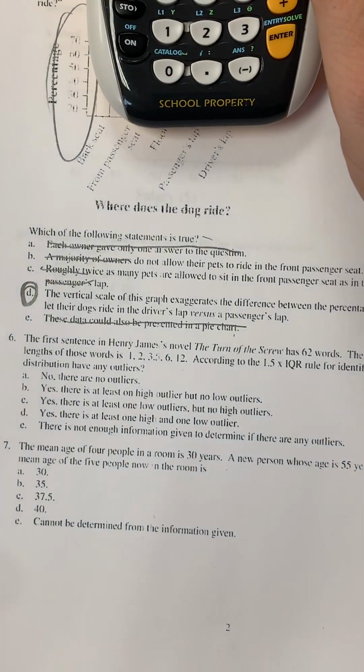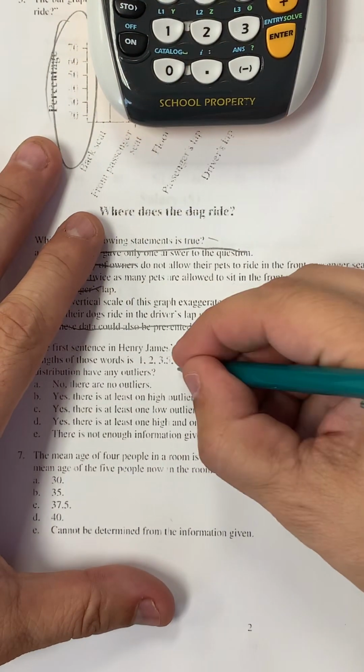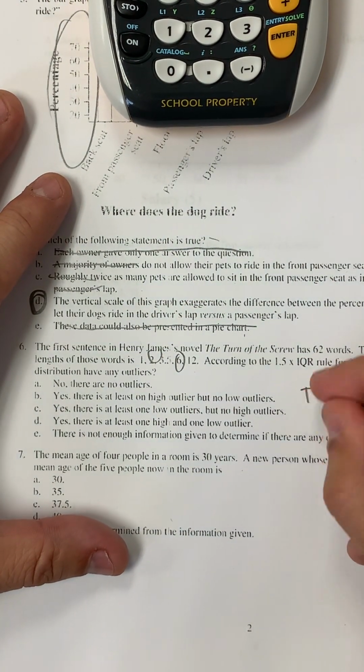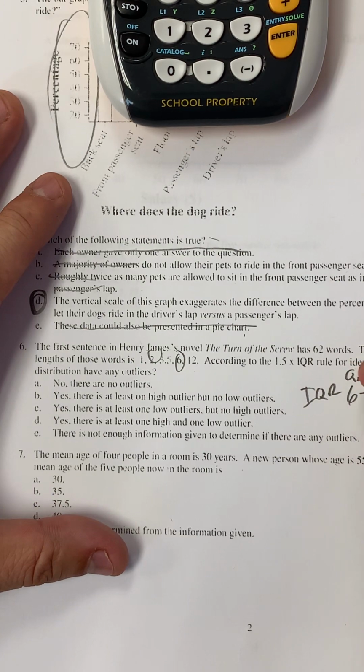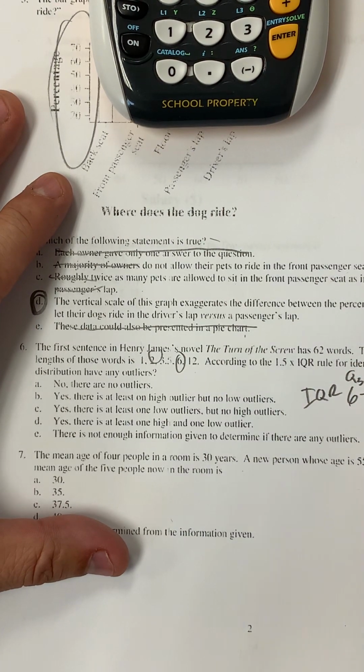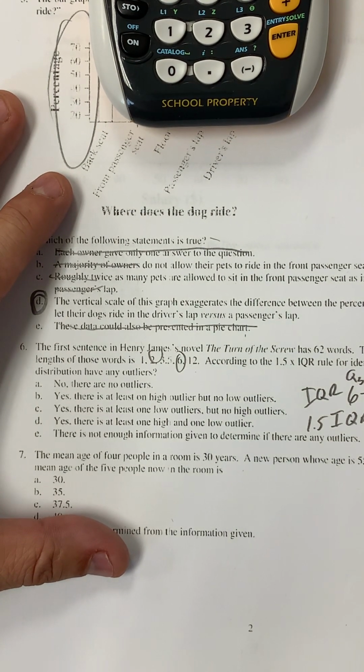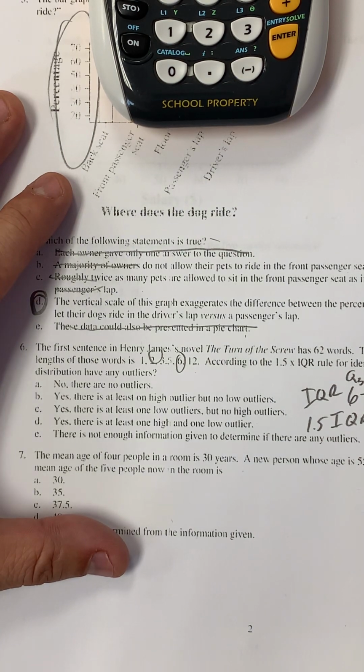So what we have to do is this. The 1.5 rule says you need the IQR, which is Q3 minus Q1, so that's 4. Then you take 1.5 times the IQR, which is 1.5 times 4, which is 6. Okay, then I take that 6 and subtract it from Q1, so 2 minus 6 equals -4. There can't be a word that's -4, so no small outliers.